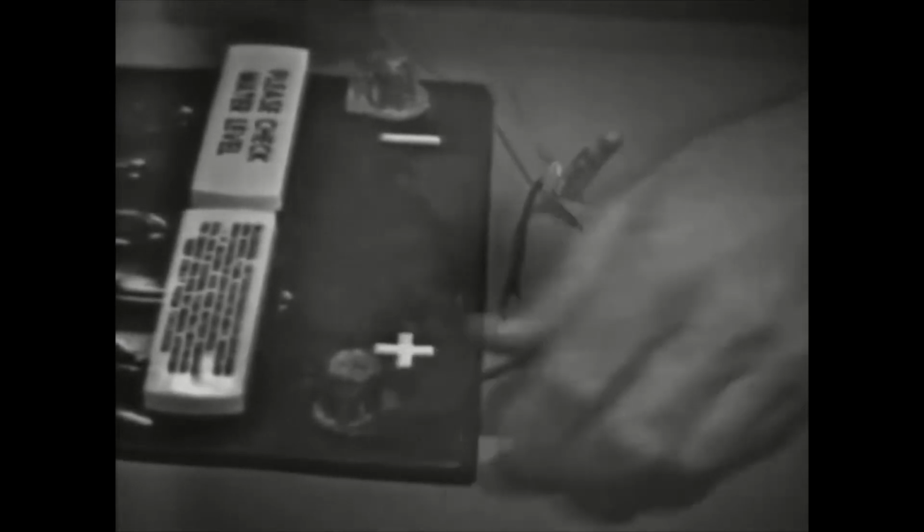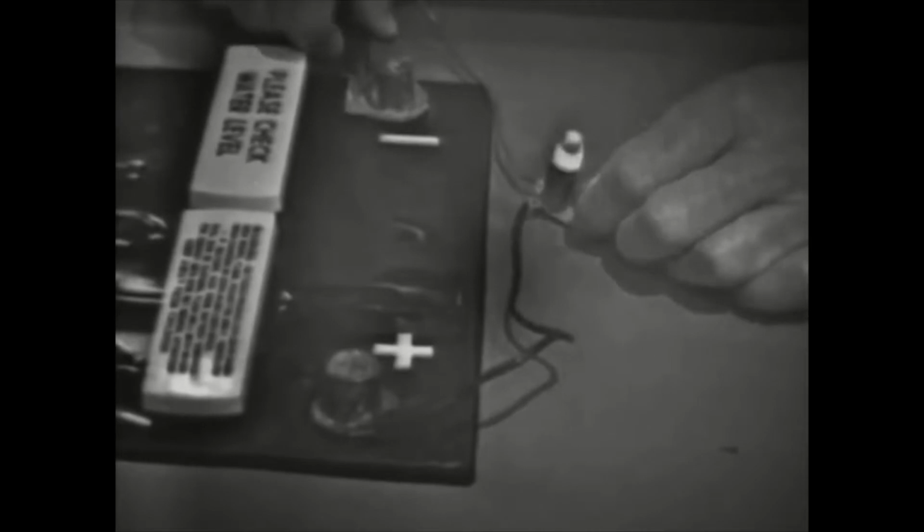Now, if I connect a bulb across the charges, like this, the bulb will light. We've used the voltage of the battery to do some work. But what causes the bulb to light?